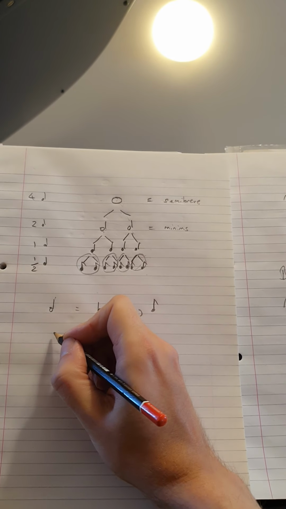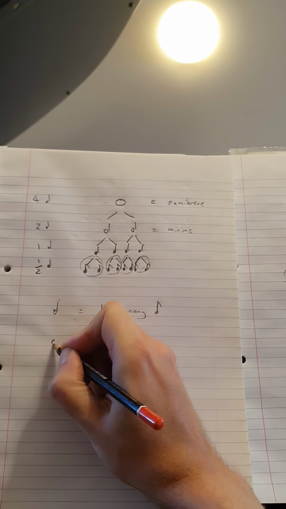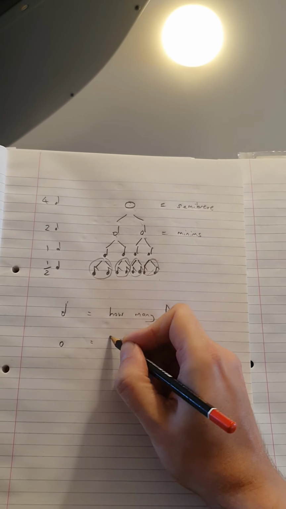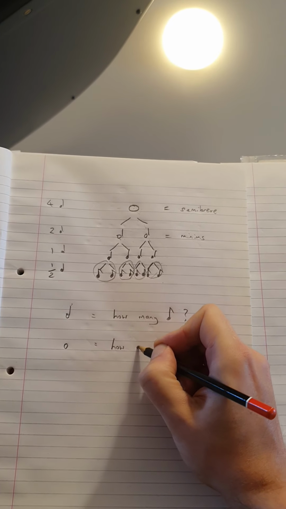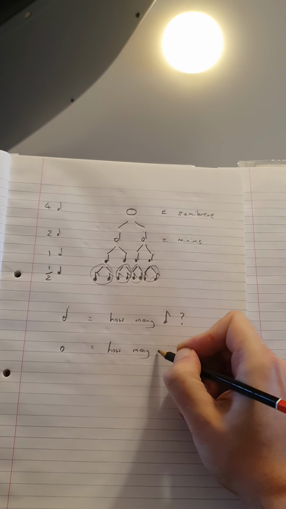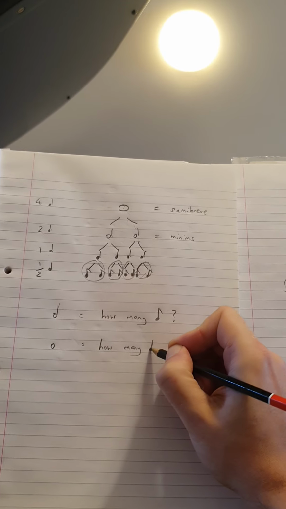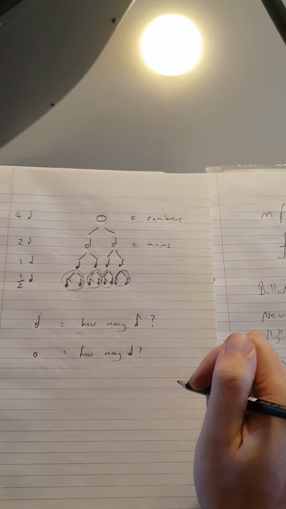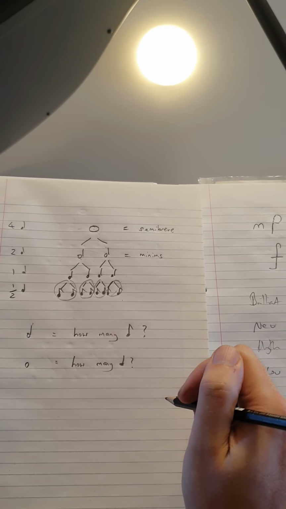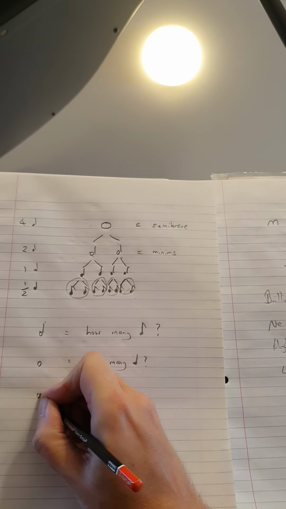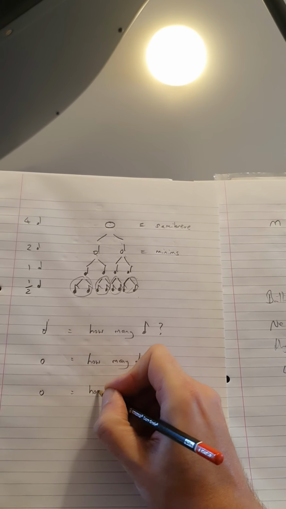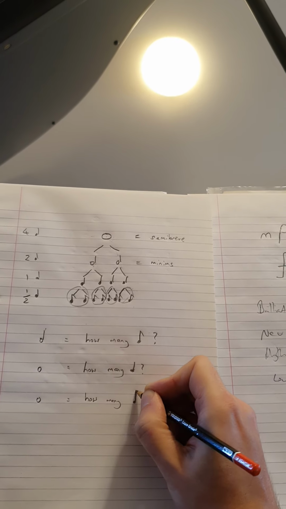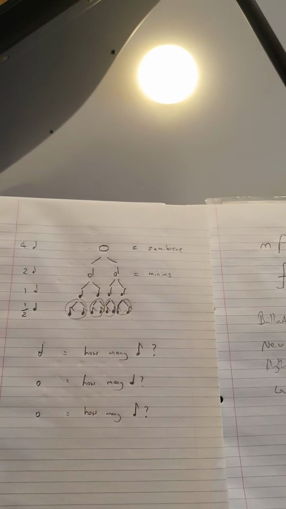And let's say a semibreve, question mark because it's a question, a semibreve is how many crotchets? And lastly, let's do a difficult one. Let's say a semibreve is how many quavers? So see if you can answer those.